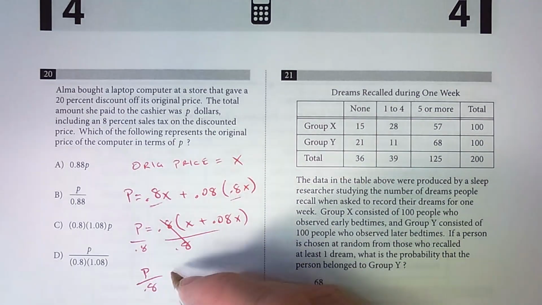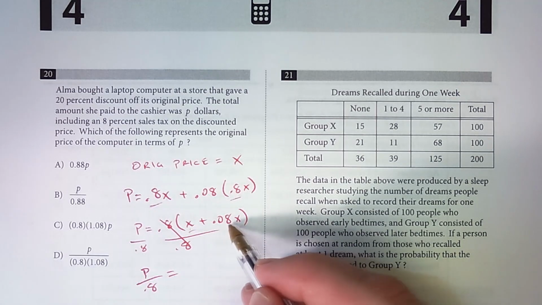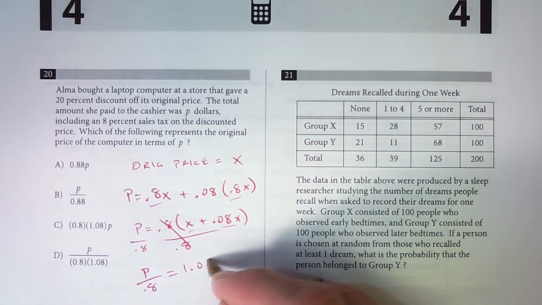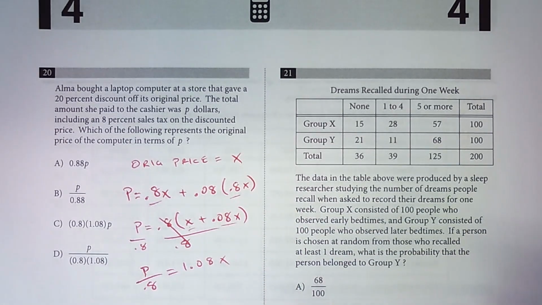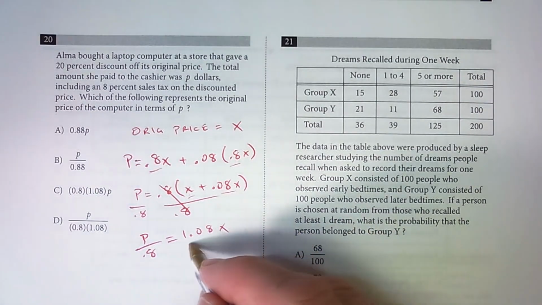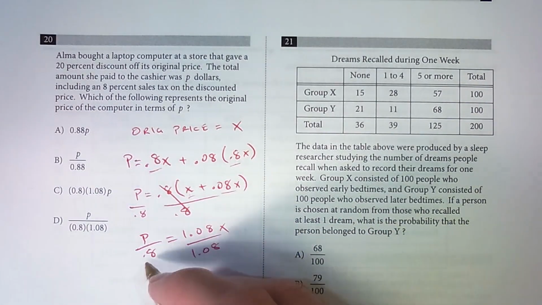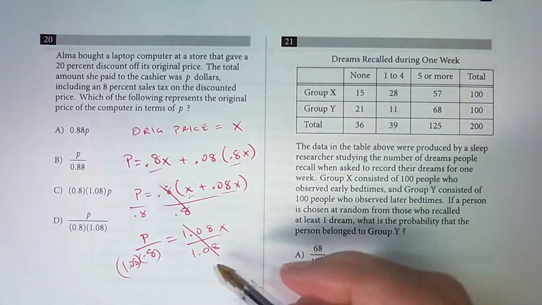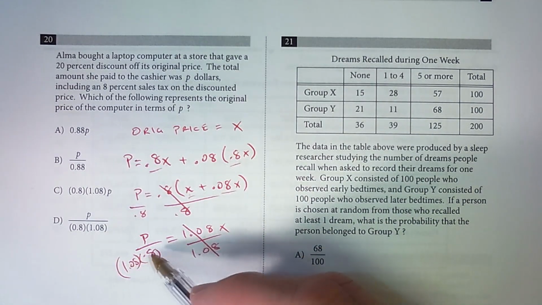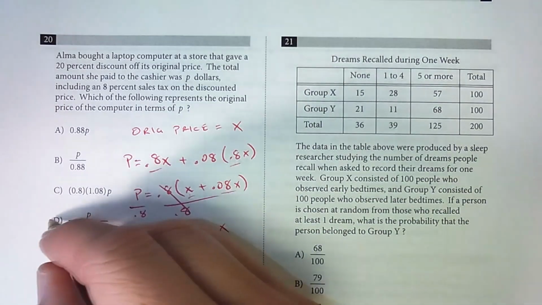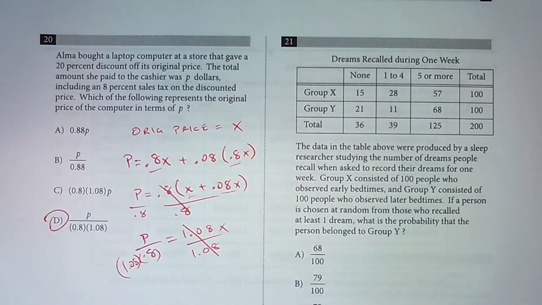So I've got P over 0.8 equals, and I can combine these like terms and get 1.08x. Then I could divide both sides by 1.08 and get x is P over 1.08 times 0.08, and that is the same as option D.